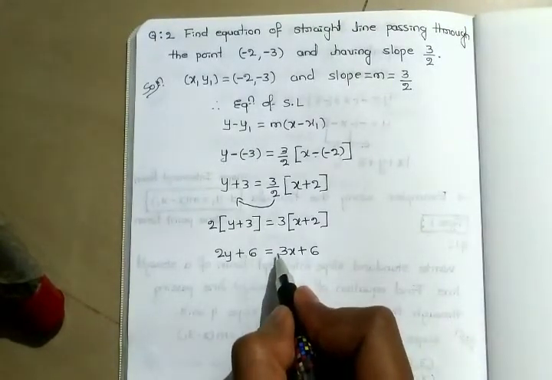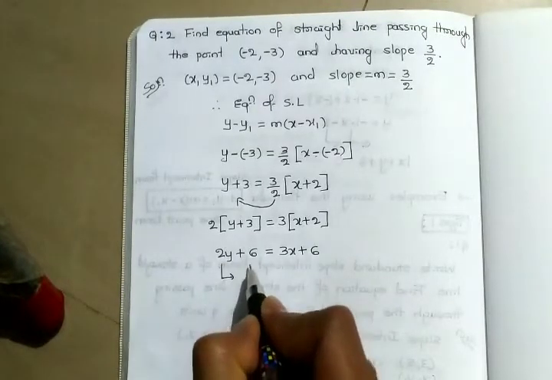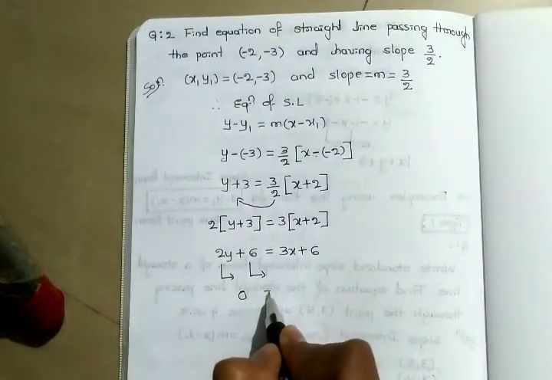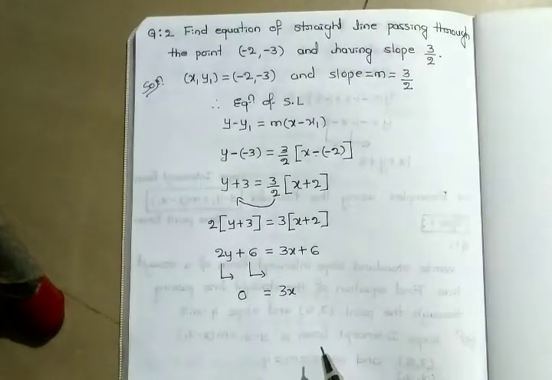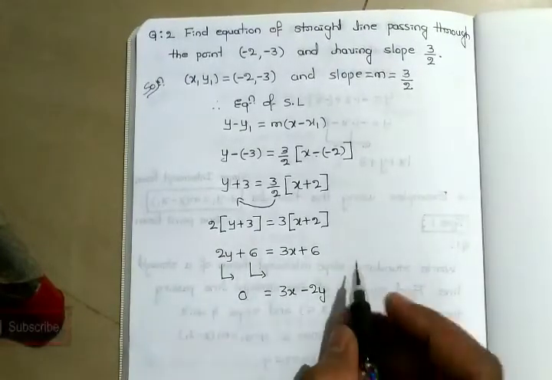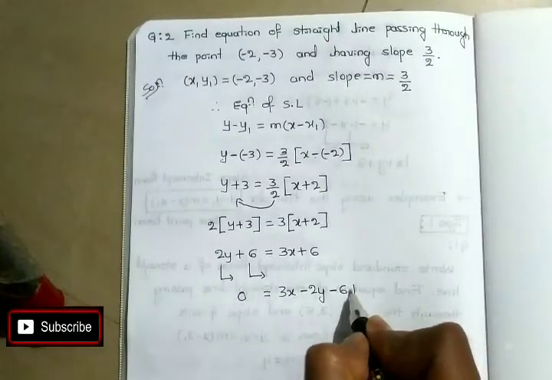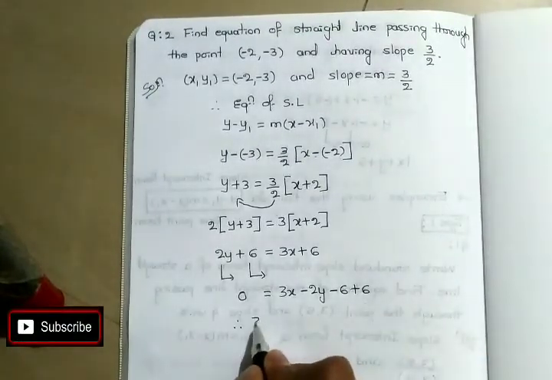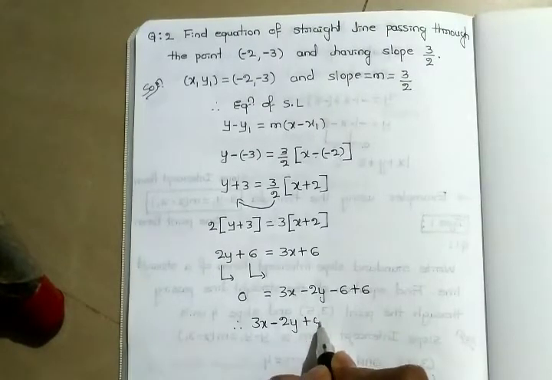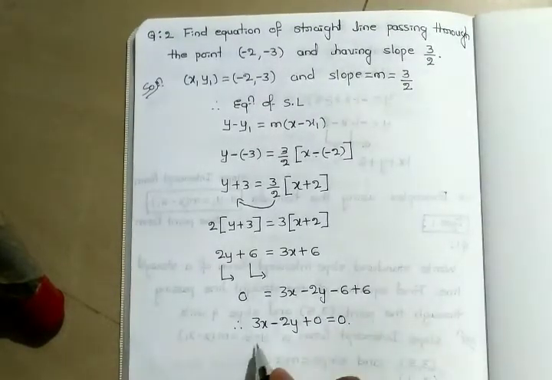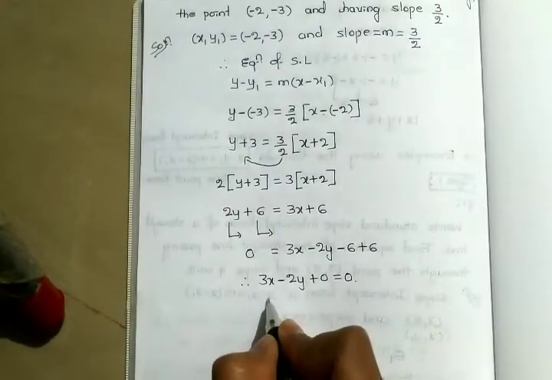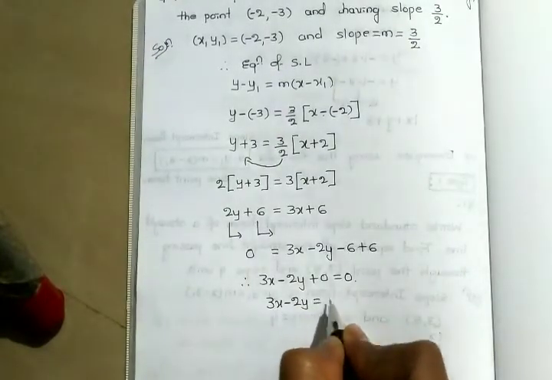Therefore, again see, x contains which sign here? Positive sign. Because of that, plus 2y and plus 6 I am going to shift to the right hand side. So here the remaining value is 0 is equals to 3x. Already it is there on the RHS, so keep it as it is. Plus 2y becomes minus 2y. Next, plus 6 becomes minus 6. Already plus 6 is present. Therefore, finally 3x minus 2y, plus 6 minus 6 goes to how much here? Directly 0 is equals to 0. So this is the required equation of straight line. Or else you can write 3x minus 2y equals to 0.